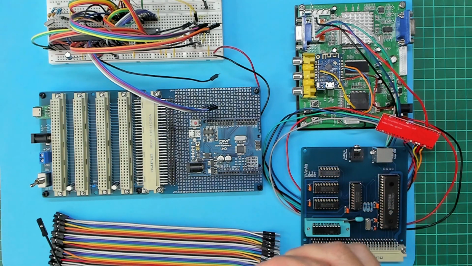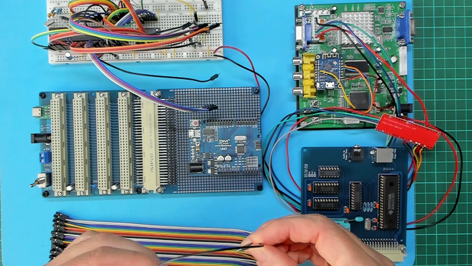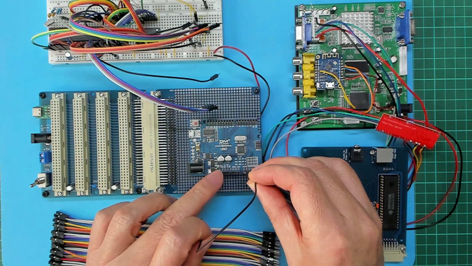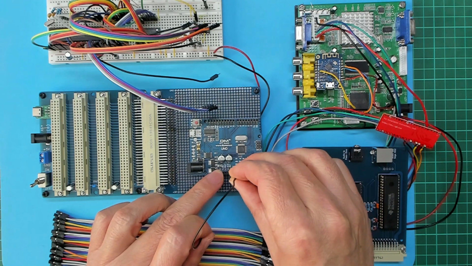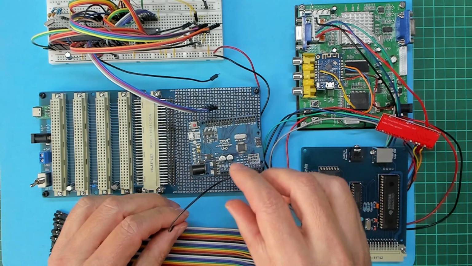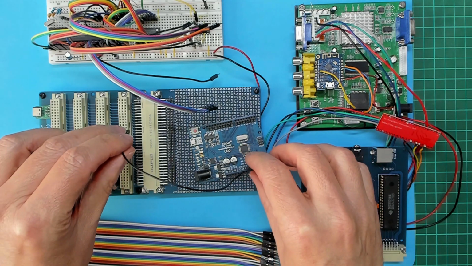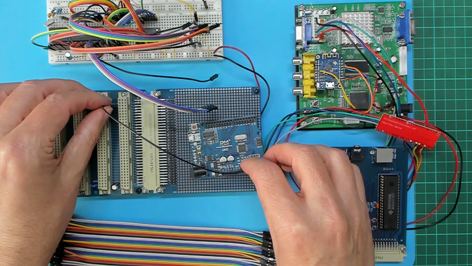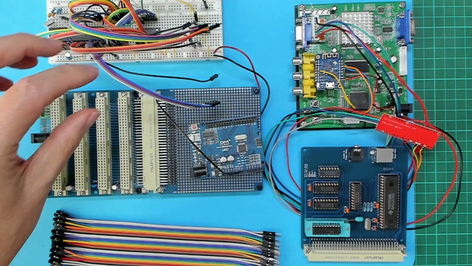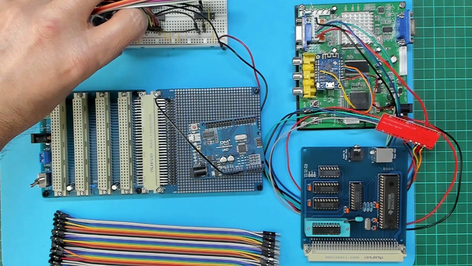I'll grab the black wire and jumper that into the Arduino's ground pin, and the MEC bus ground is on either A32 or C32. Let's move that out of the way a bit further.